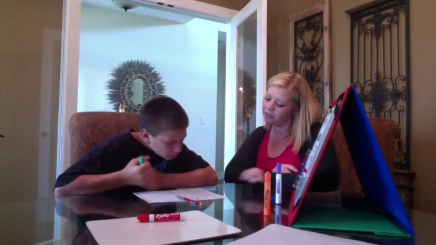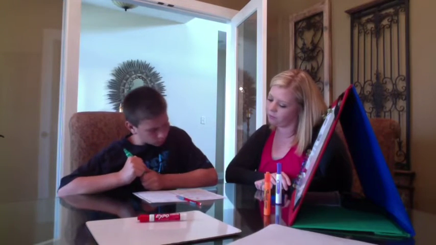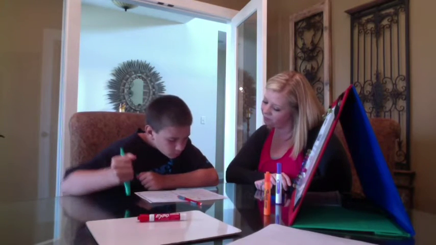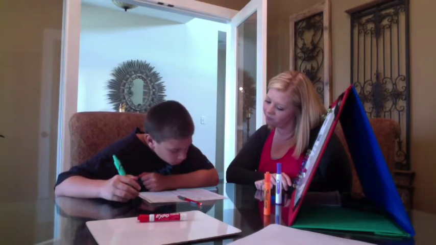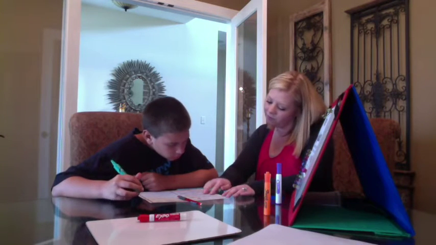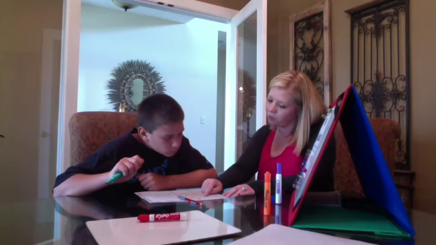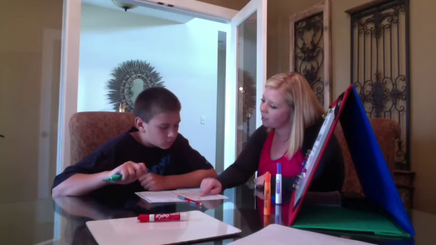Where do you think you would see an open syllable in the word? If we look at this line, there's one multiple syllable word. The first one's going to be open. What word is this?